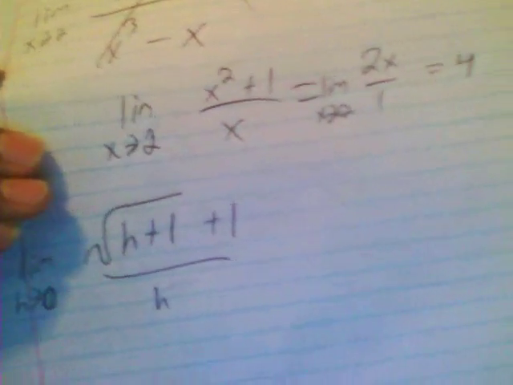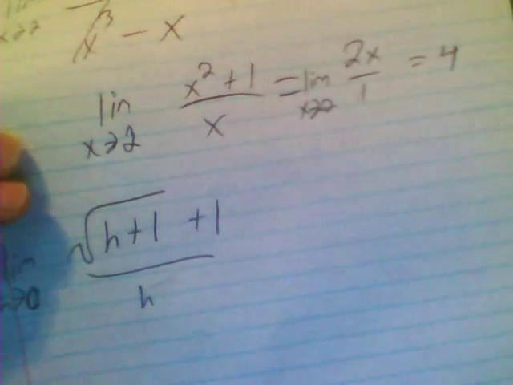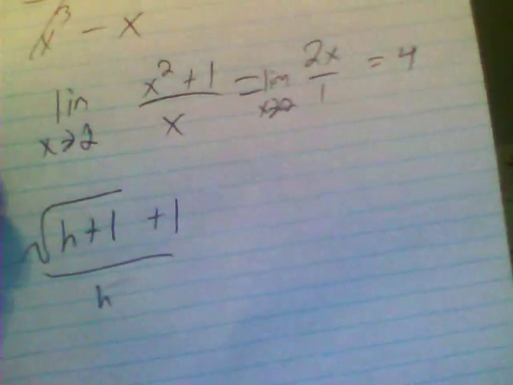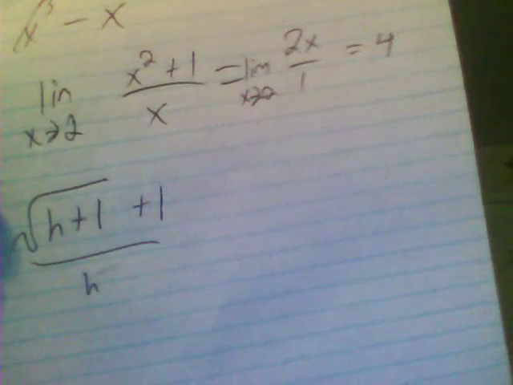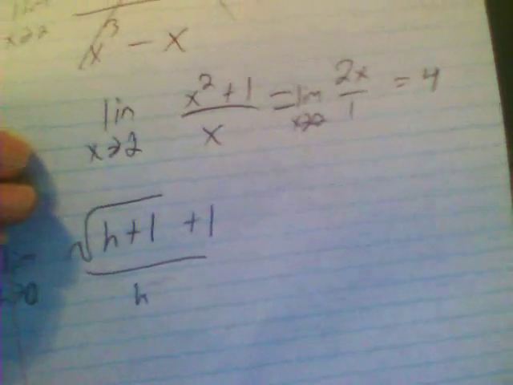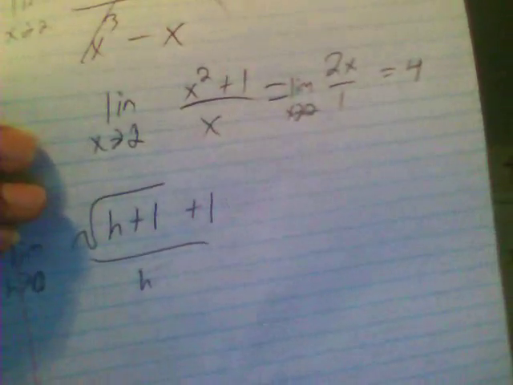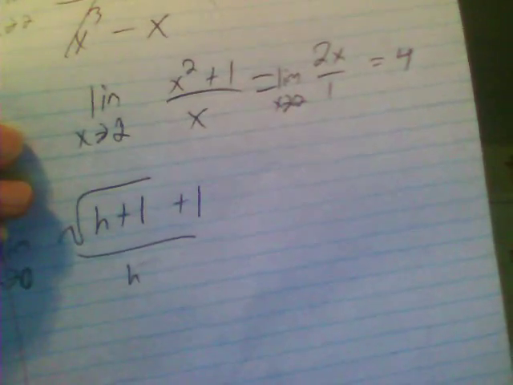Much better. Now, if you plug in 0, you don't get 0 over 0, you get 2 over 0. So L'Hopital's rule doesn't apply, because it must be indeterminate, which means 0 over 0. You have to do the conjugate in this case. If your teacher says otherwise, I don't know that, but I'm just going by what I know. So conjugate here. Can't do L'Hopital's because it's not 0 over 0. All right? Good. So let's do that.